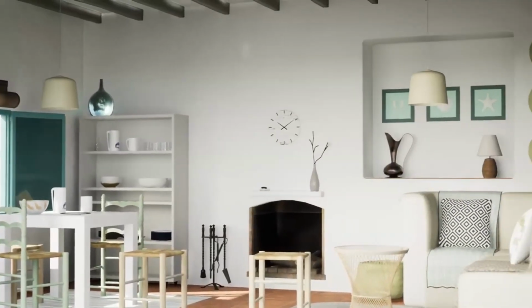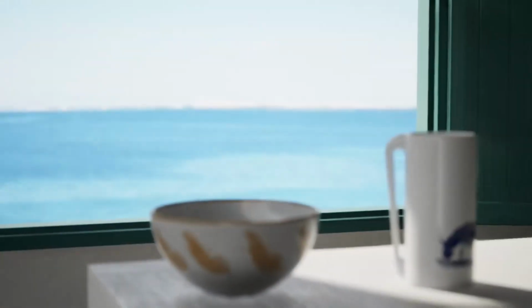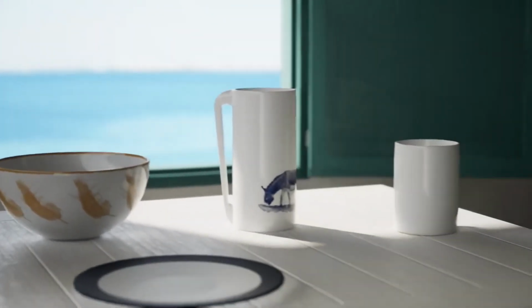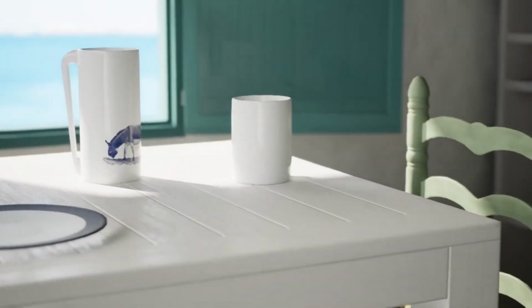Penultimately, we have the Mediterranean Rustic Interior. This asset contains a set of 47 high-quality meshes and 35 materials ready to use in your projects.